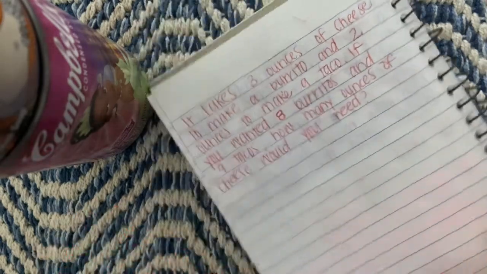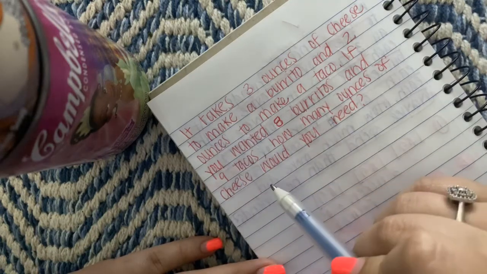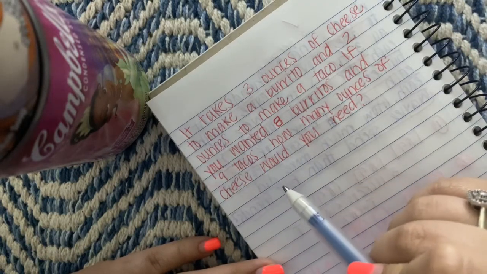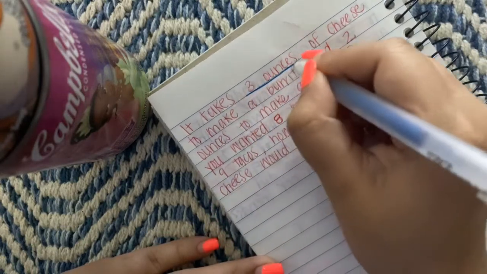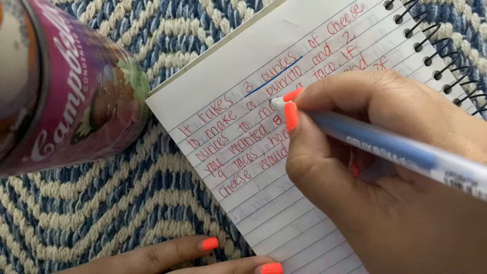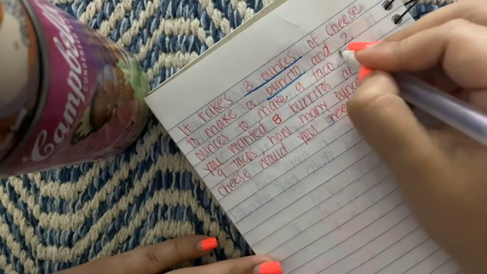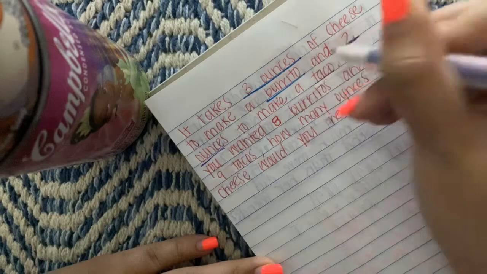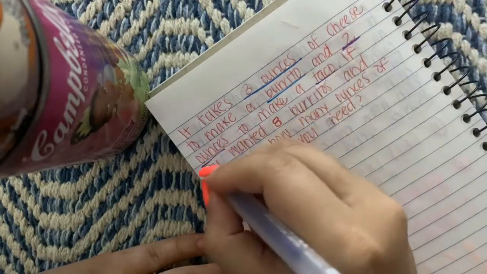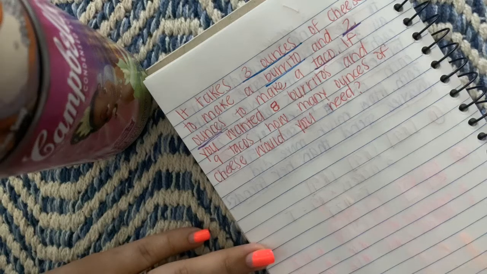All right, so let's go ahead and remember that the first thing that we do when we do our word problems is underline and circle the important information. So we have, it takes 3 ounces of cheese to make a burrito. I'll do different colors to make it a little bit easier. So burritos are blue, and then we have 2 ounces of cheese to make a taco. So tacos are purple. And then our question is, I'll do that in red.